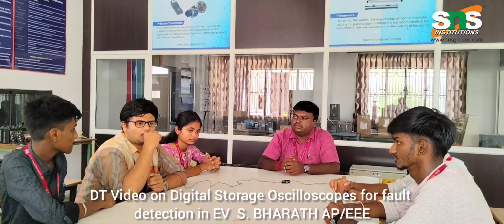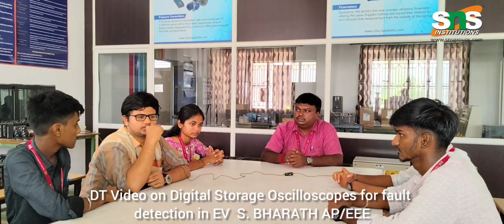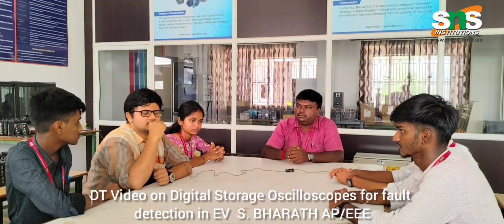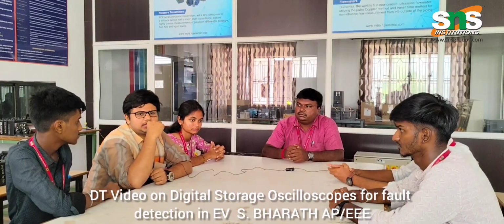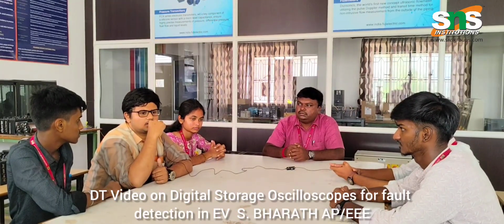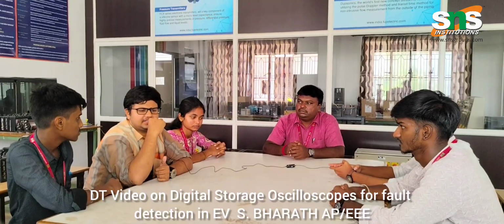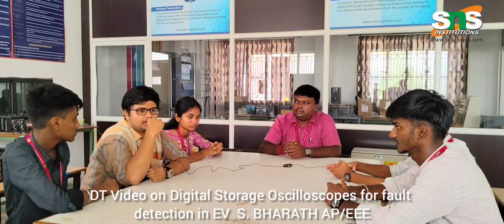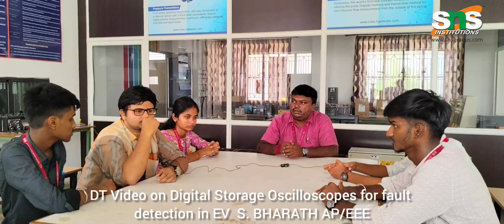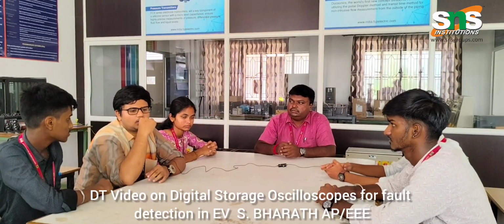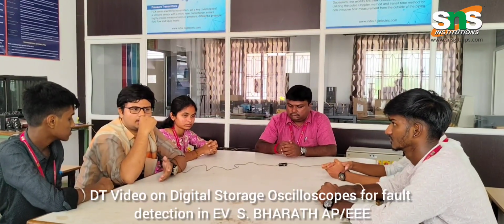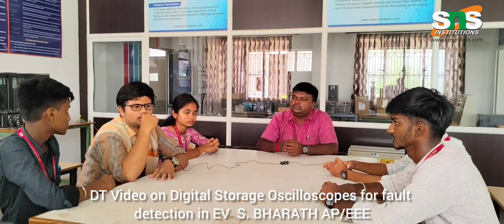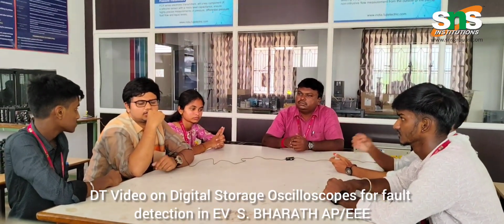Let's see the possible solutions other than DSO. First, the multimeter. Why do we use a multimeter? A multimeter is used for finding the value of current, voltage, etc. Other than that, it doesn't do anything. It doesn't show any fault or detection, and it also doesn't detect any noise or distortion. So it cannot be used to detect the electronic signal.